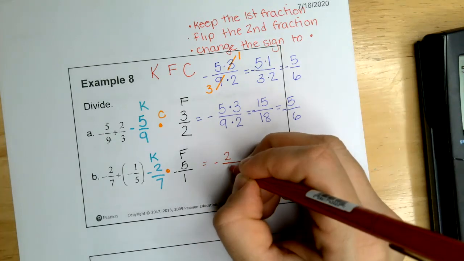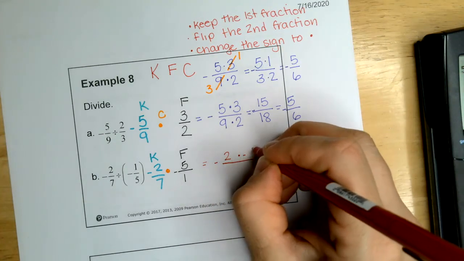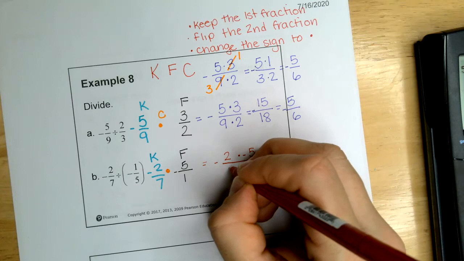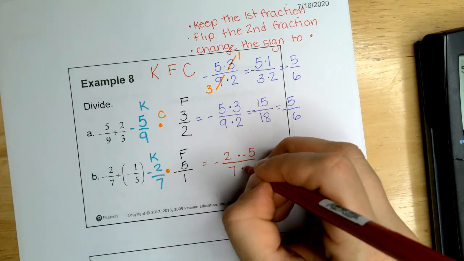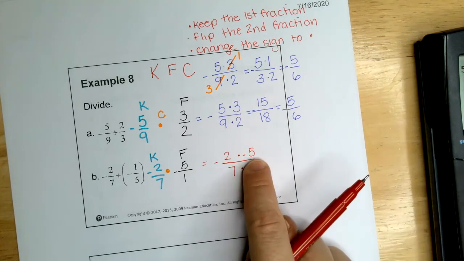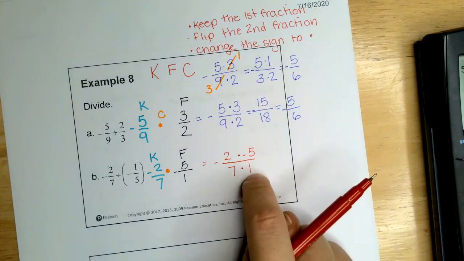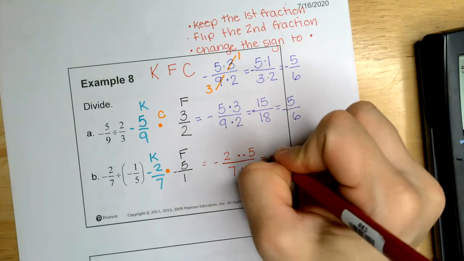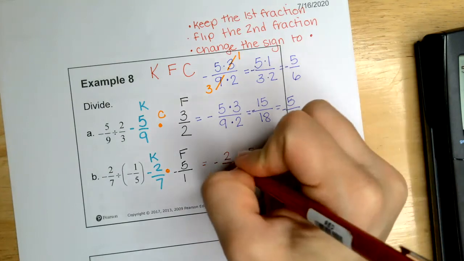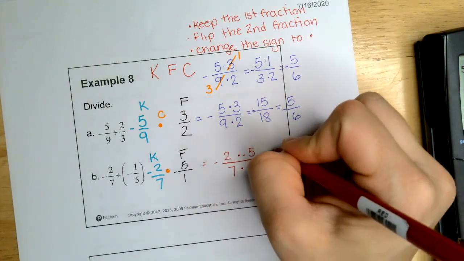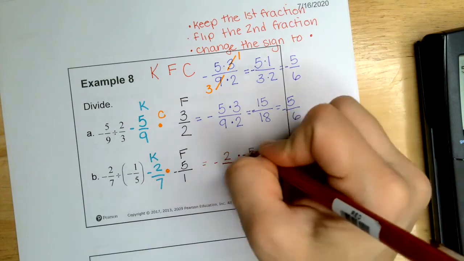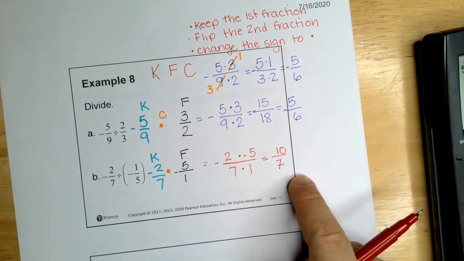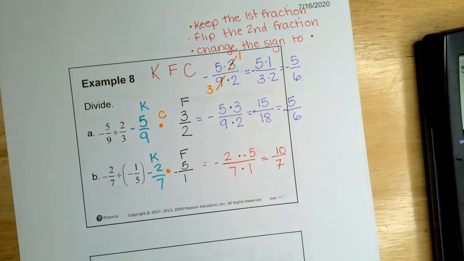Sorry, -2 times -5 over 7 times 1. So I just put the negative up with a 5 because I had to decide because we're putting it all together. So I'll put the negative up with a 2 as well. So 7 times 1 is just 7. -2 times the -5 is a 10. They have the same sign, so they're positive, right? So it's 10/7.